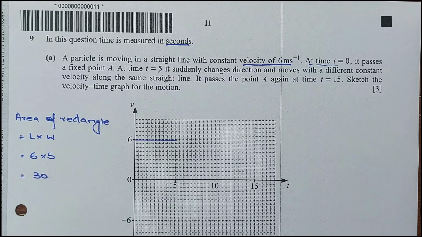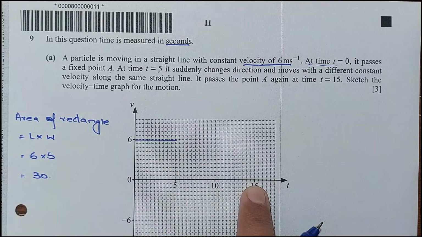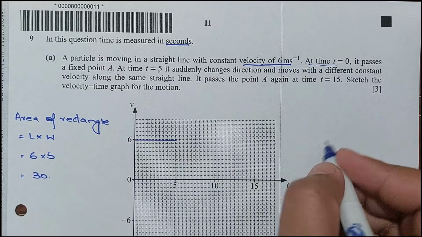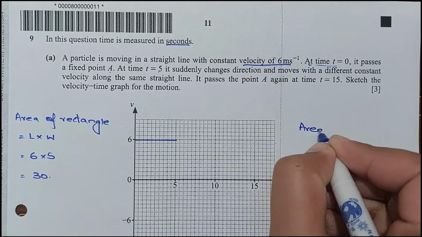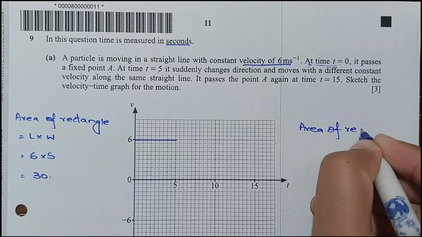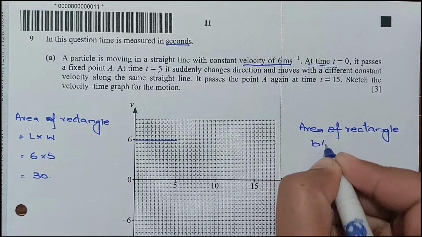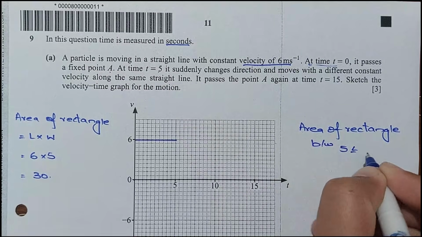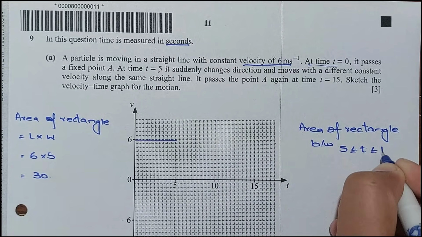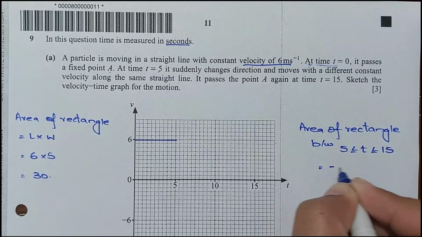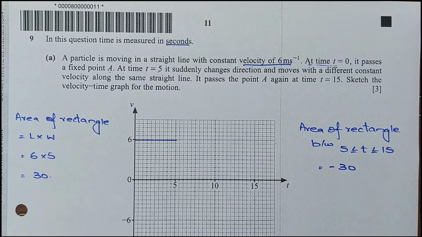The area of the rectangle between 5 and 15 must equal negative 30, for 5 less than or equal to t less than or equal to 15, to make the displacement equal to 0.